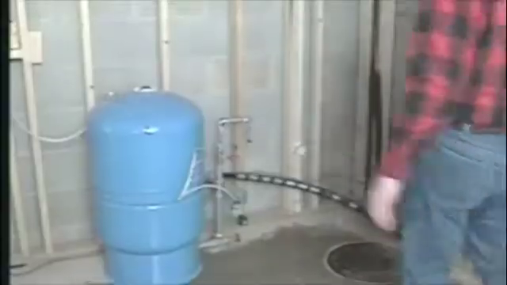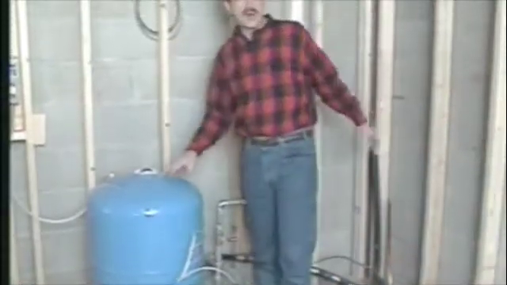The soil stack serves not only as a drain, but also as a vent. It goes up through the ceiling and through the roof. It vents harmful gases out into the open, but it also draws air in to keep a downward flow in the drains. Now, back down the basement here, let's take a look at the water supply system.